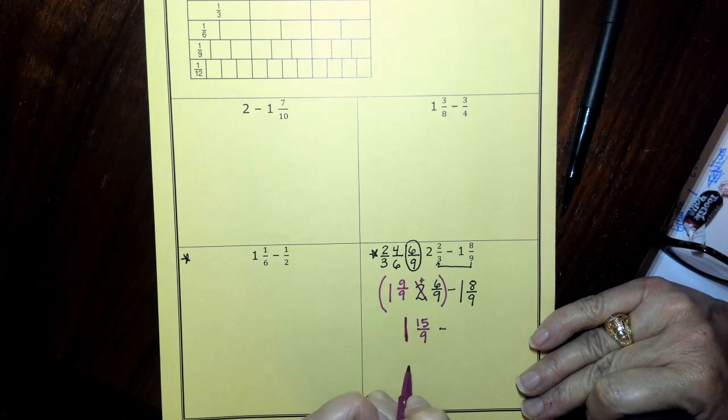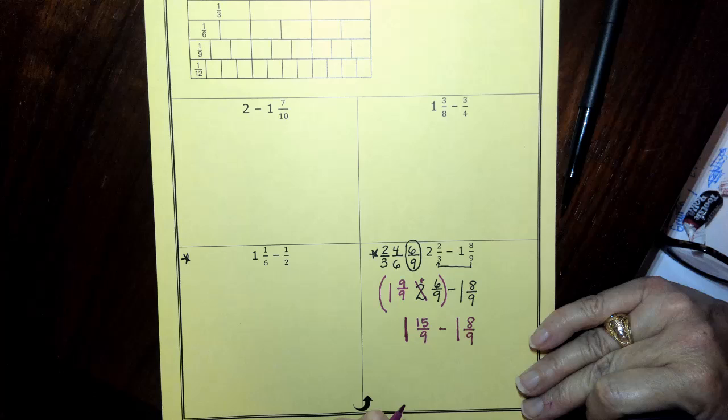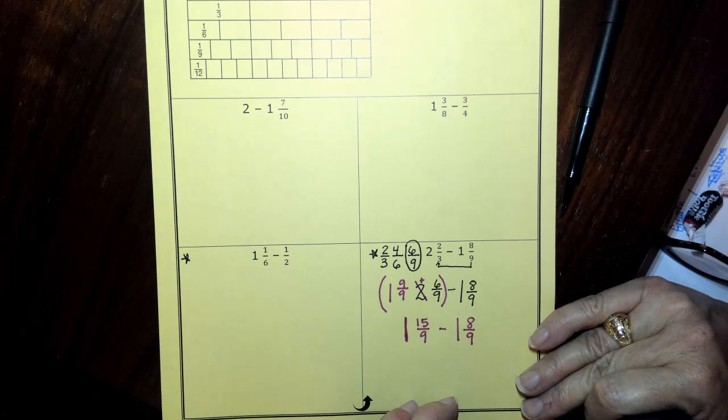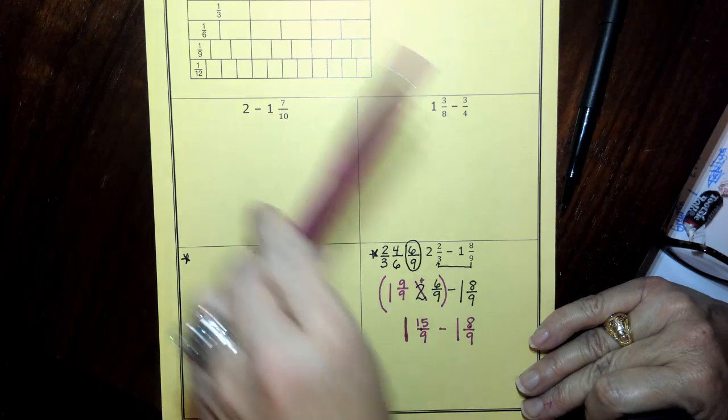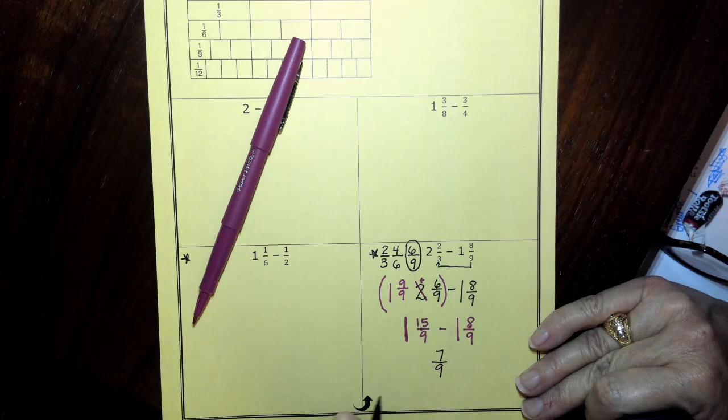I'm going to write subtract minus 8/9. Now that I have common denominators, and I have enough to take away from, I'm ready to do some subtraction. So 15 minus 8 will give me 7/9, and 1 minus 1 is nothing. So my fraction is 7/9.